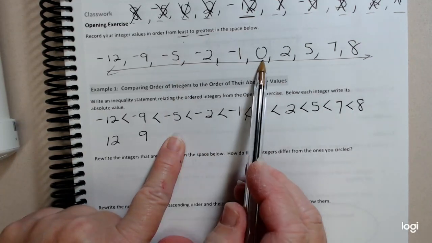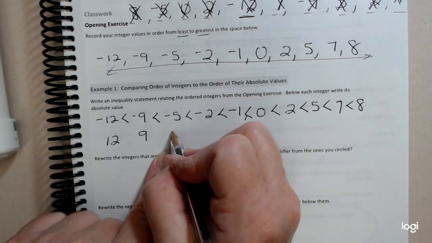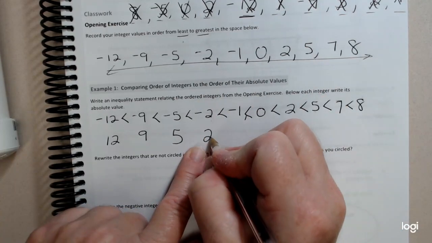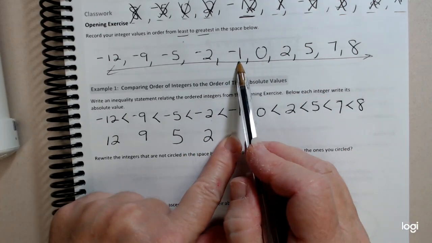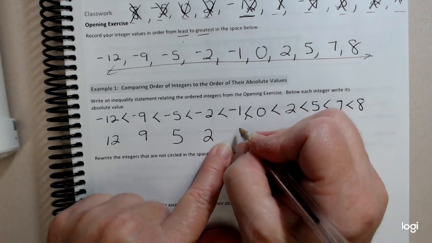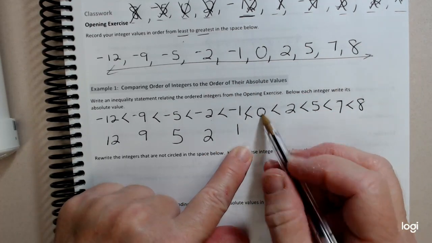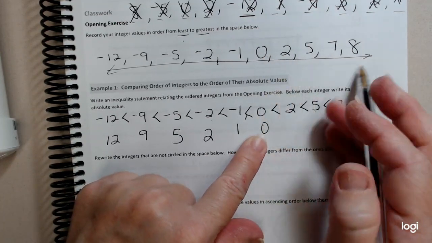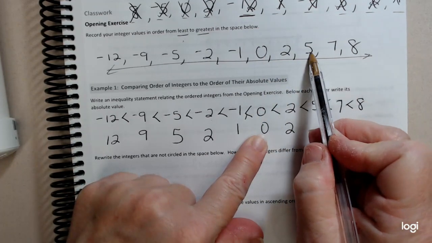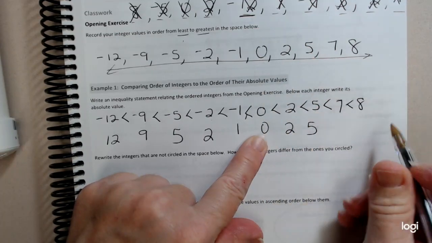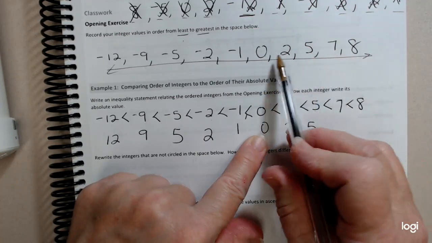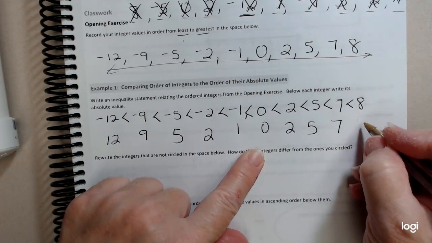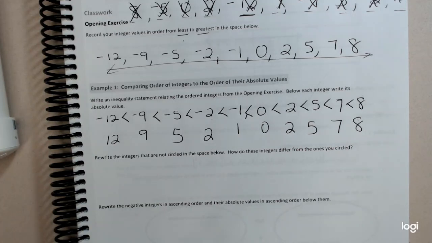Well, it's 9 places away. Negative 5 would be 5 places away. How far is negative 2? It's 2 places away from 0. Negative 1 is how far away? 1. How far is 0 away from 0? It's not. It's 0. 2, it'd be 2 to the right. Positive 5 is 5 places away from 0. Positive 7 is 7 places away from 0. And 8 would be 8 places away from 0 on a number line.